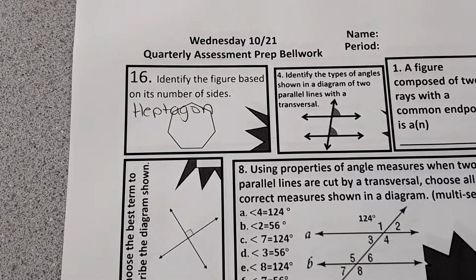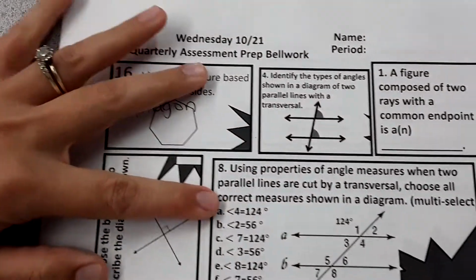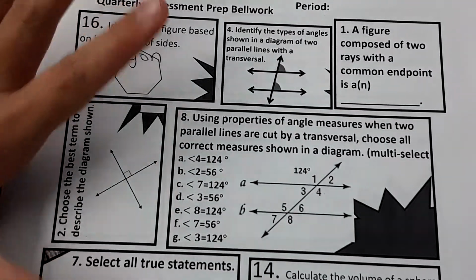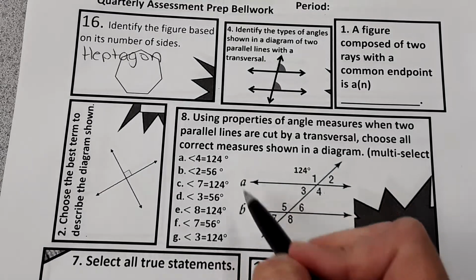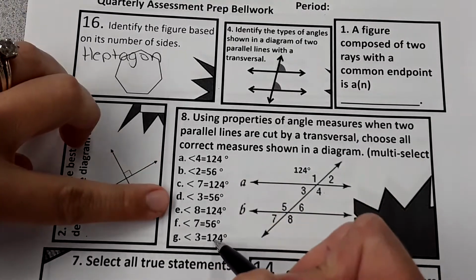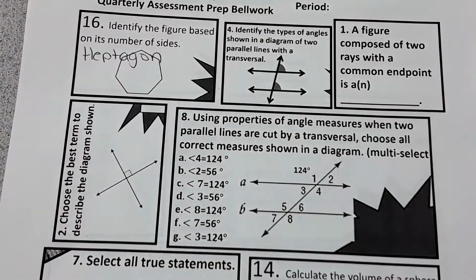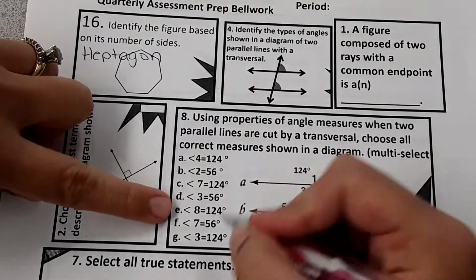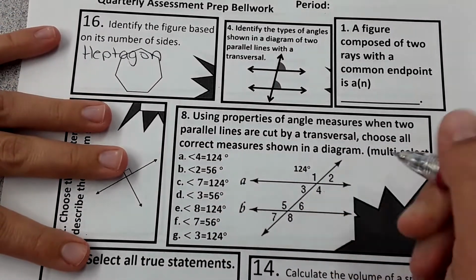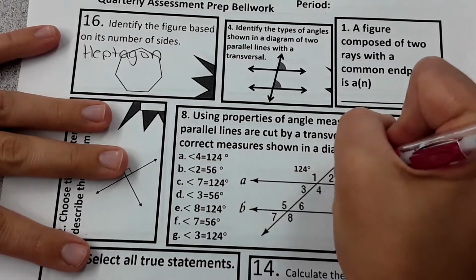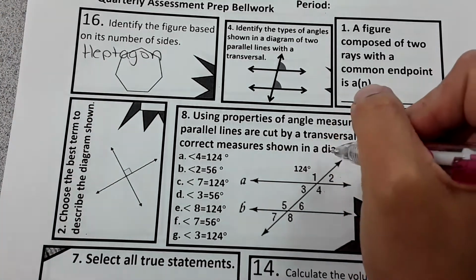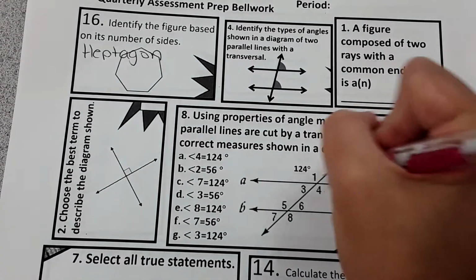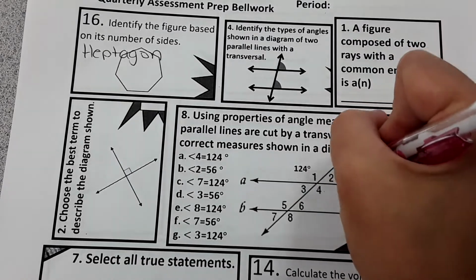Go ahead, Maya, which one? 8. This one here. Okay, so for this one, it's a multi-select, which is challenging in itself. Before I go through the answer choices, I'm going to label everything over here. So that way I can just choose the correct ones. So angle 2, yes, we did this one yesterday. This makes a linear pair, so this has to be 56 degrees.